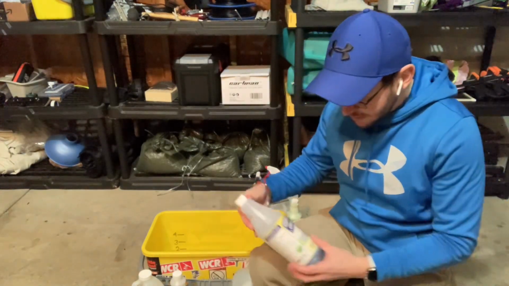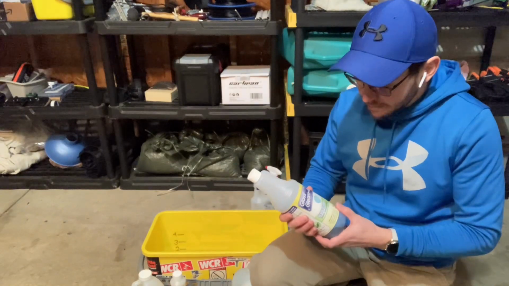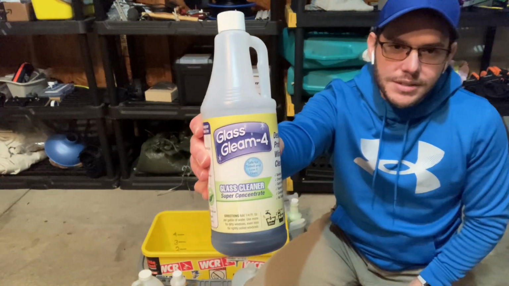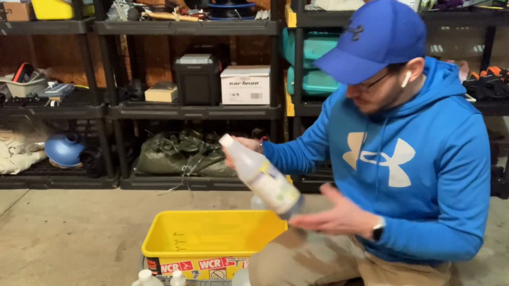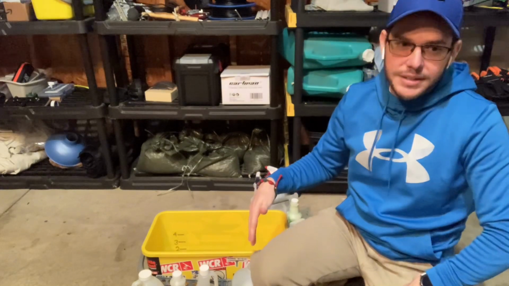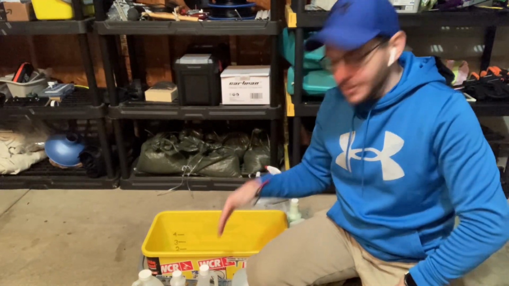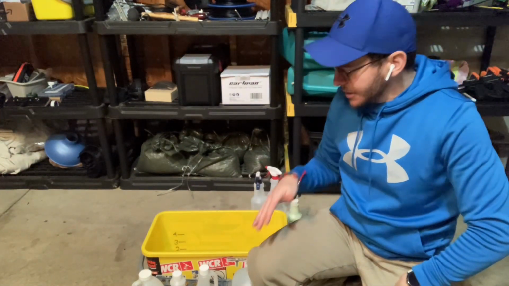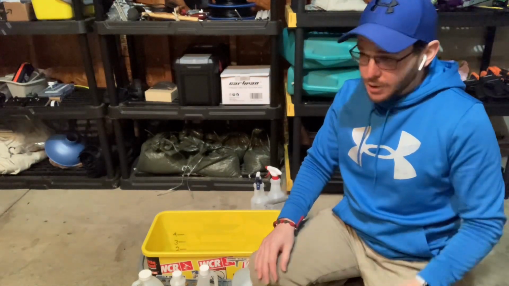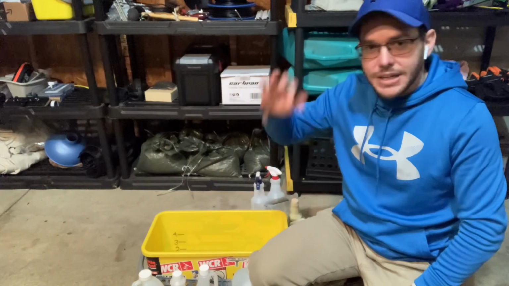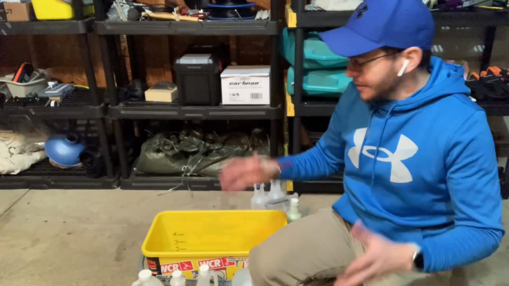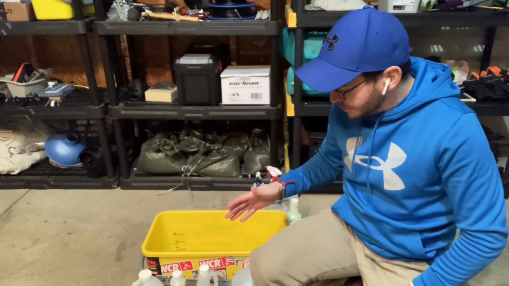The other one I'll add almost all the time now is called Gleam 4. This is a really nice product. It gives a really nice shine to the glass. I've noticed a difference between using just Dawn and then adding also Gleam 4 to the solution. Makes a big difference. Even clients will notice a big difference before I'm even done cleaning the window. I'll just clean one side of the glass and the client will be surprised. It looks shiny. So Gleam 4 is good.